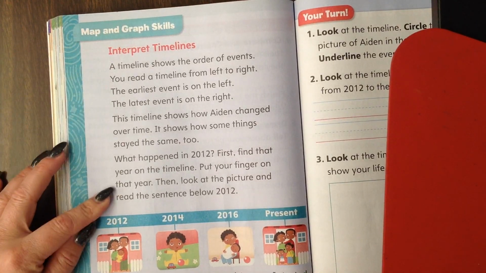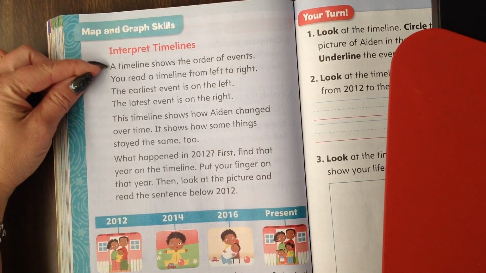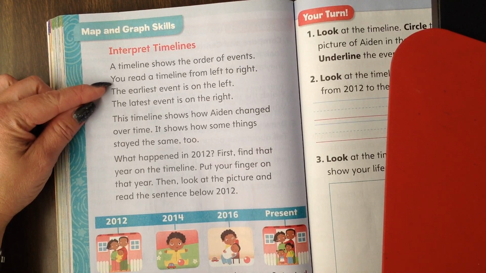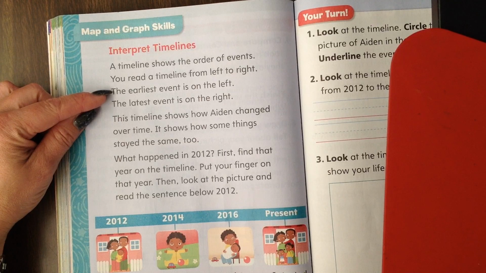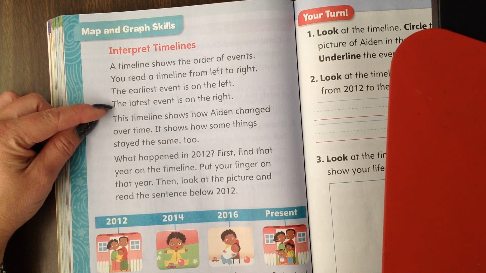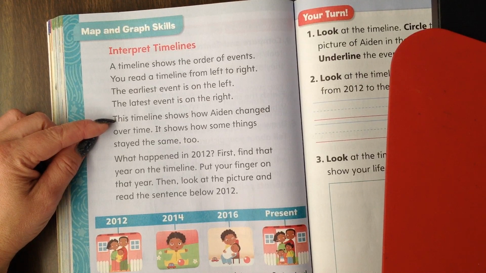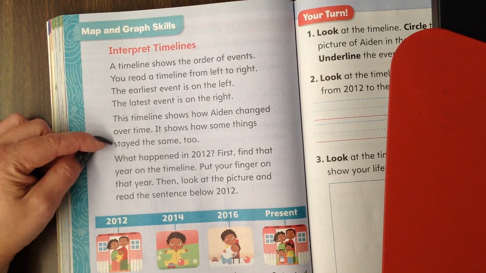It says to interpret timelines. We'll go a little quick with this one. A timeline shows the order of events. You read a timeline from left to right. The earliest event is on the left. The latest event is on the right. This timeline shows how Aiden changed over time. It shows how some things stayed the same too.